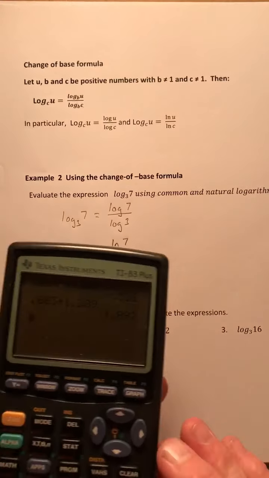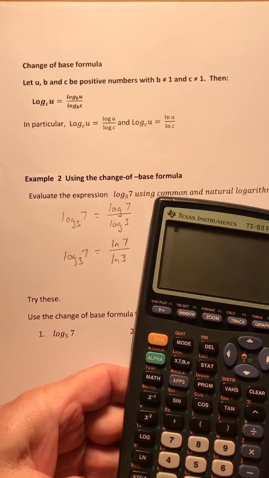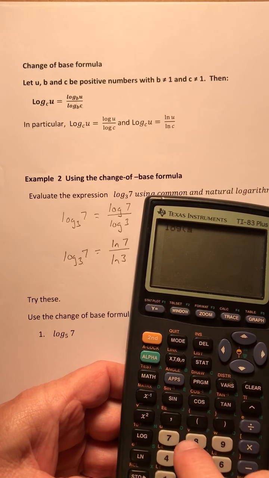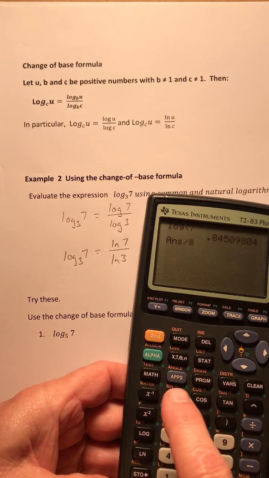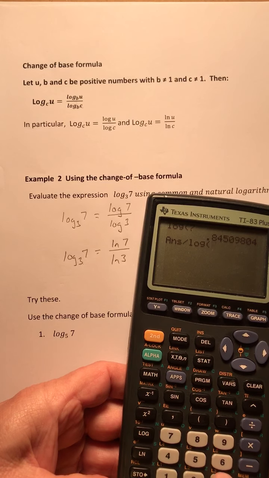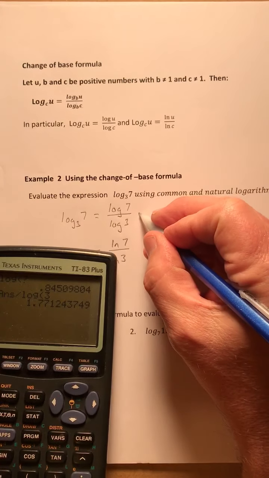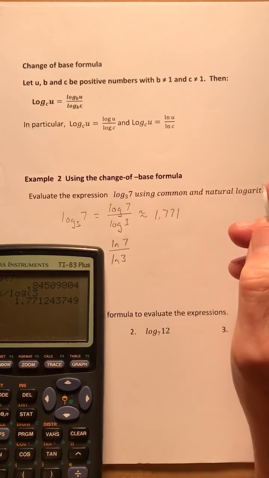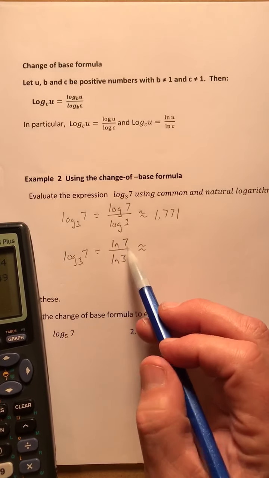So to do the first one, all I'm going to do is do what's up top and then divide it by the bottom. So I'm going to hit my log button here, and then do 7, and hit enter, and then divide it and then do log of 3 and then enter and you get your answer. So this is approximately 1.771.